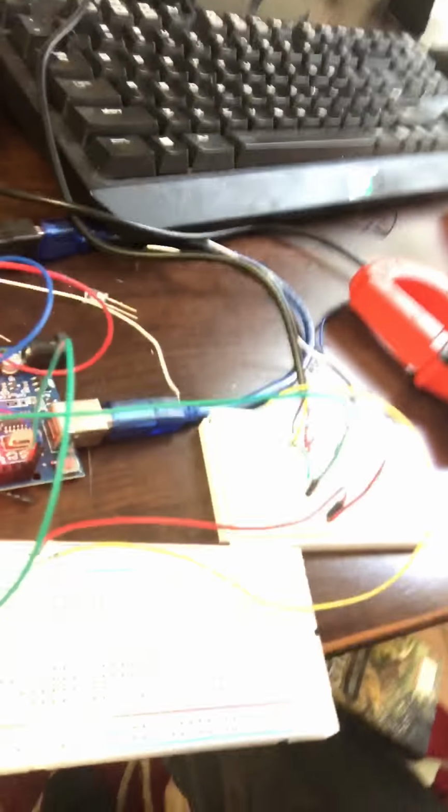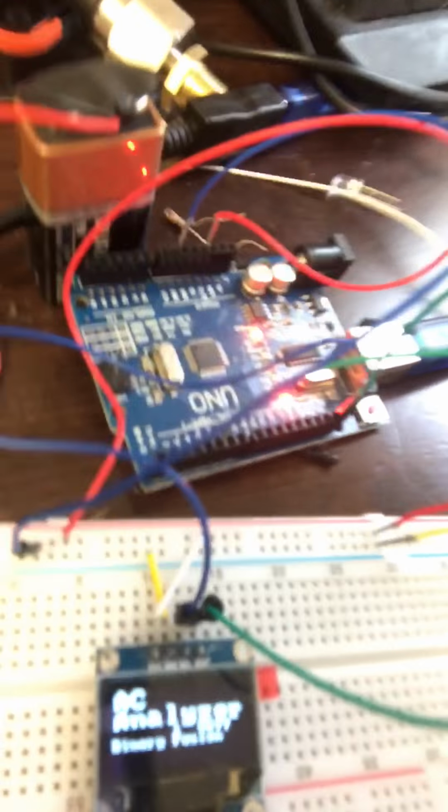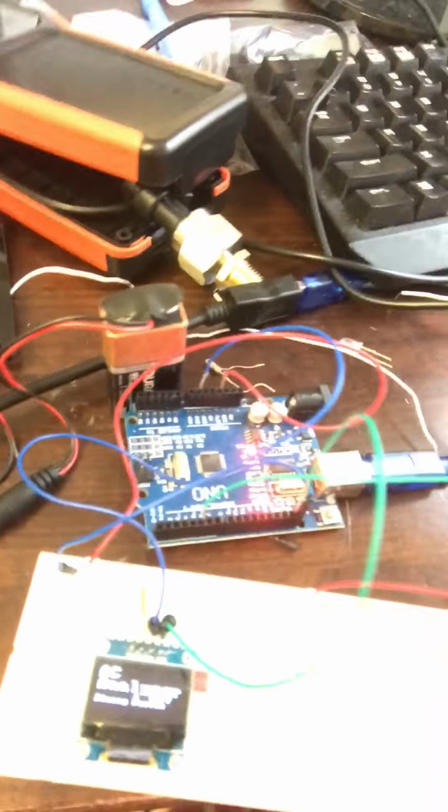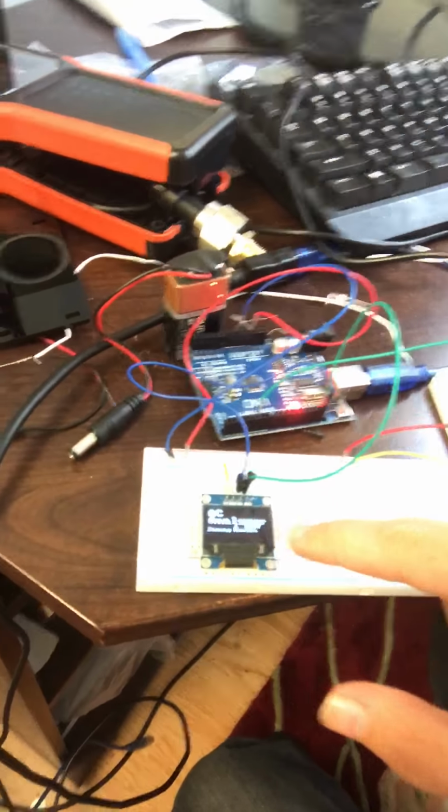I have over here my little AC analyzer OLED LCD, and that was my multimeter beeping. But anyway, the bottom line is I'm using an Arduino Uno to grab information from temperature sensors and display that information on the OLED LCD over here with my logo.